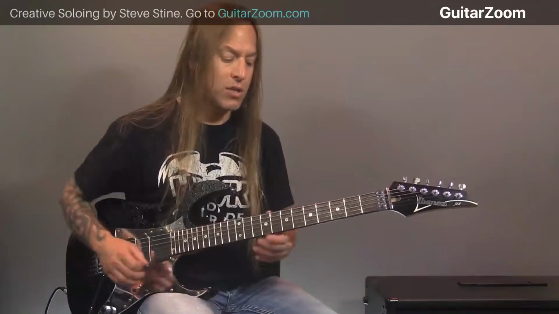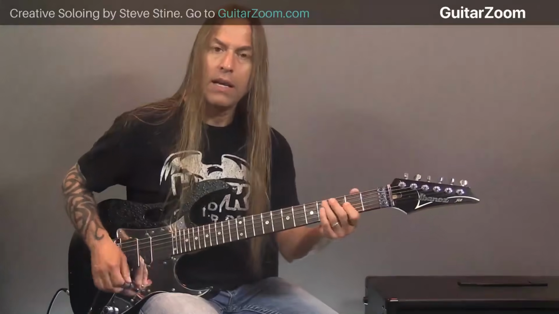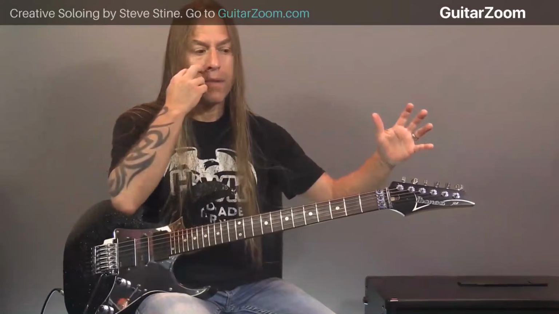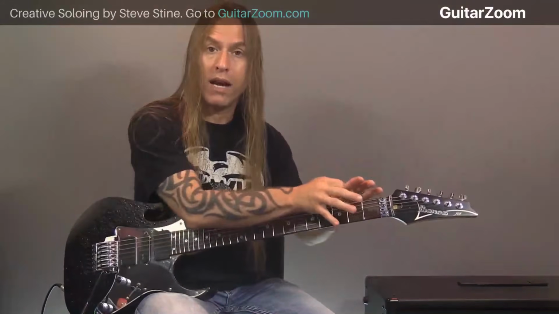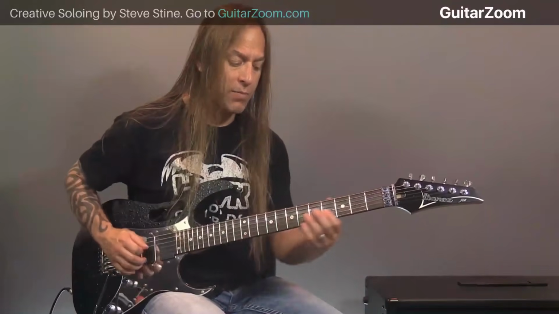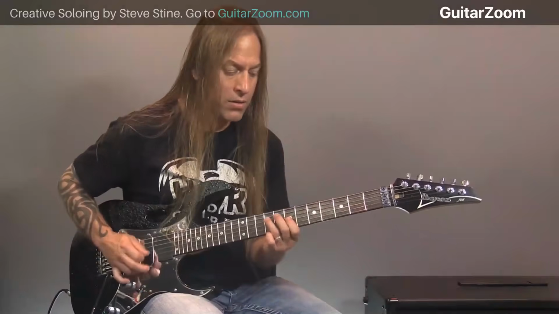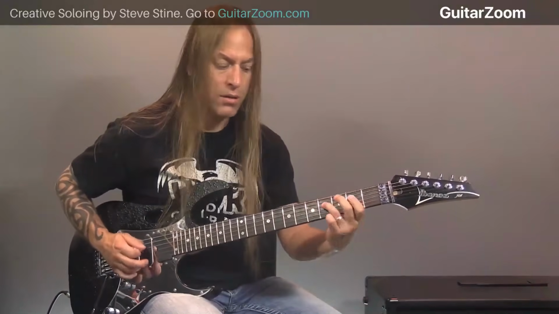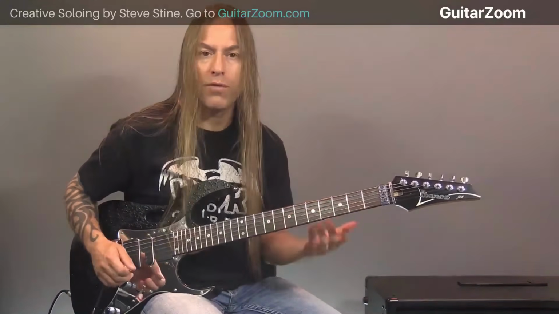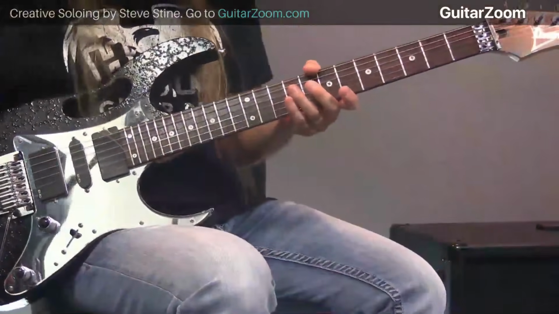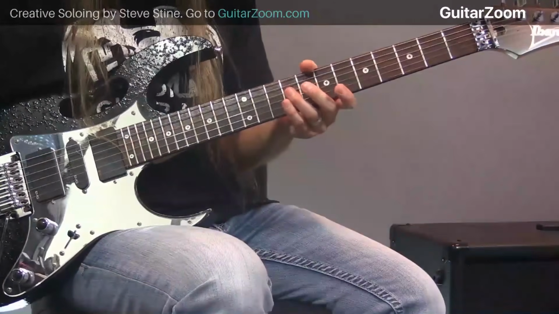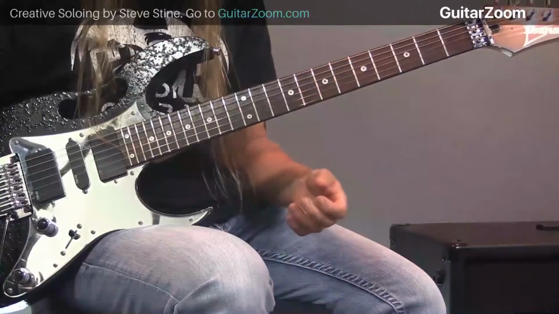The trick is just thinking if it sounds too broad moving from here down to here, we could fill in the space with something else. And that's where, for me, slides come in. I really love that kind of thing. So if I was going like this, and I'm just using this one fill position here.